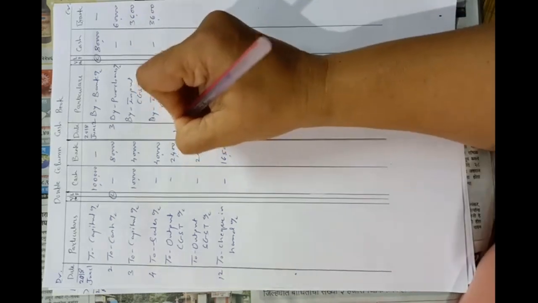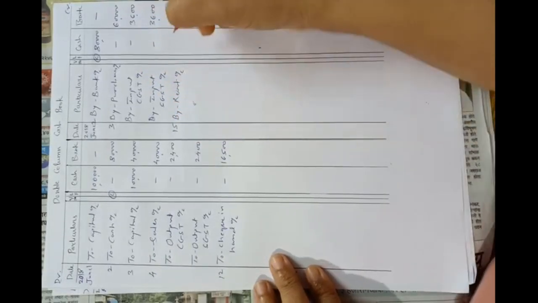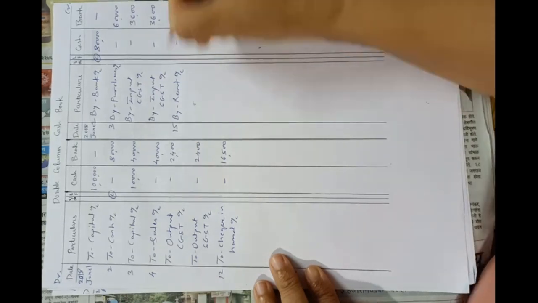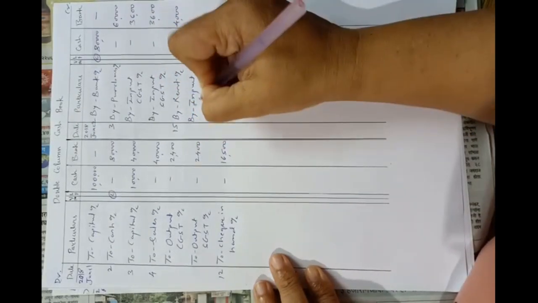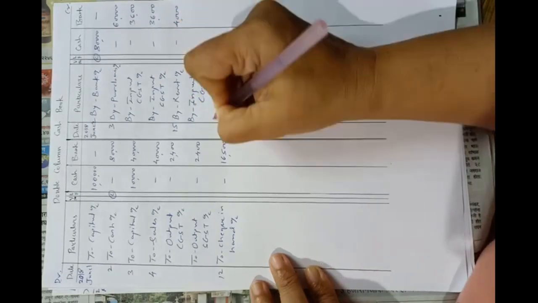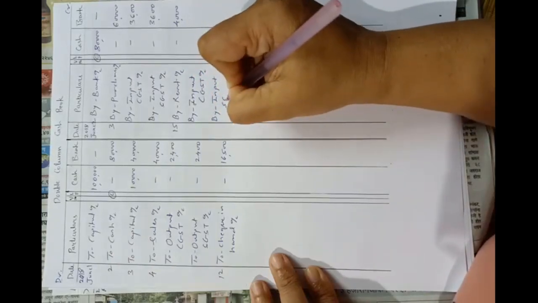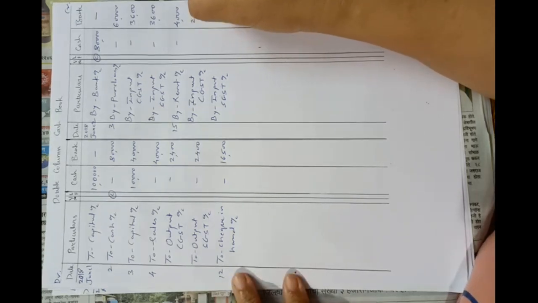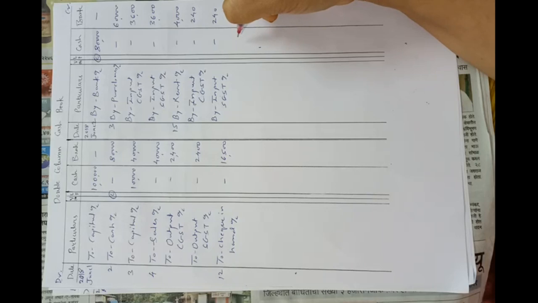So on 15th June, by rent account, amount of rent is rupees 4,000, by input CGST, by input SGST account, 6% of rupees 4,000, so it will be rupees 240, 240 CGST, 240 SGST. Okay.